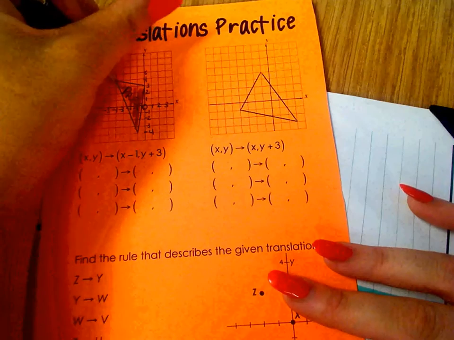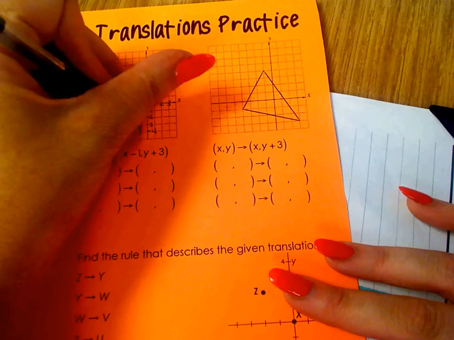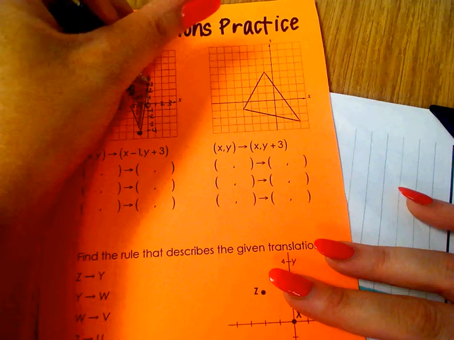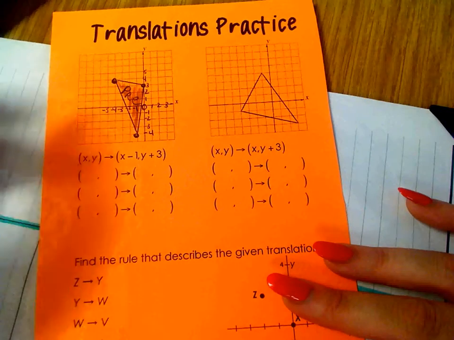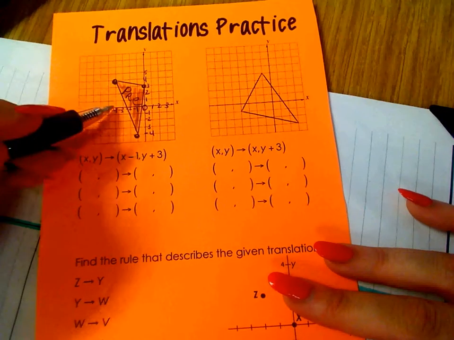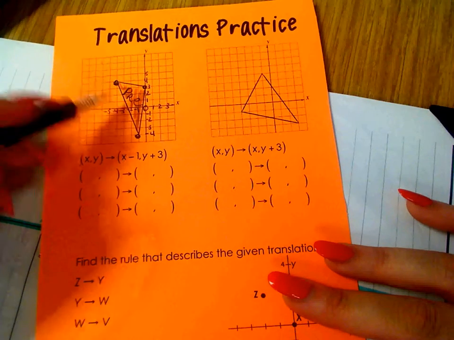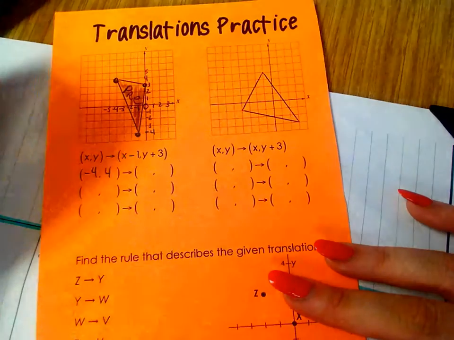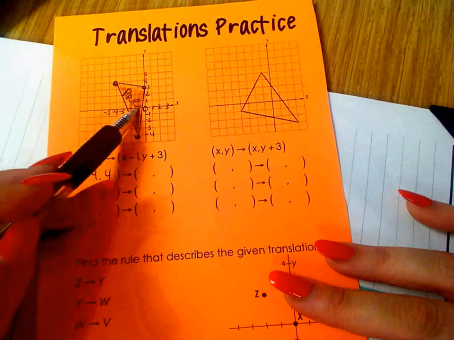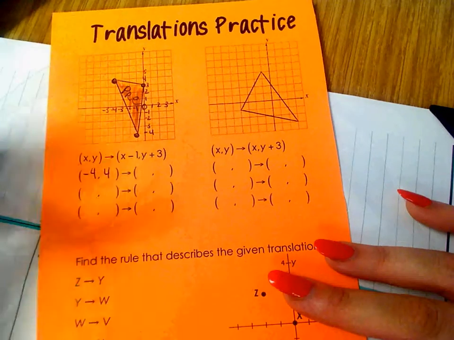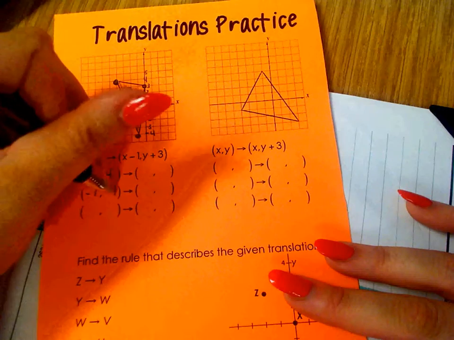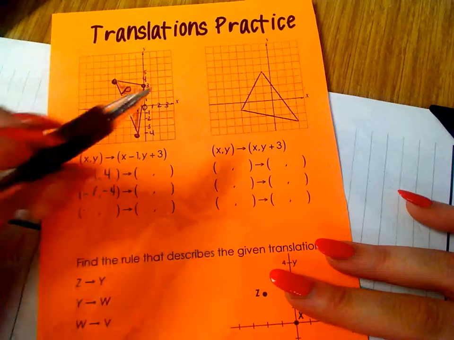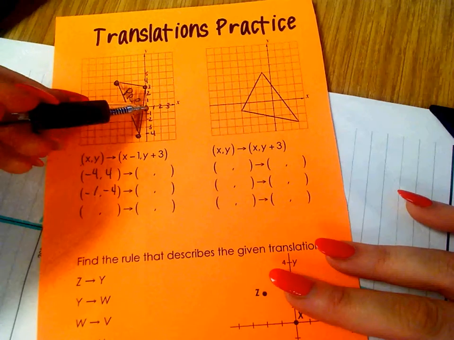So put dots on each vertex. Those are going to be your points. So let's start here. So the first one is negative 4 and positive 4. And the next one is negative 1, negative 4. You can go in any order. And this one is 0 and 3.